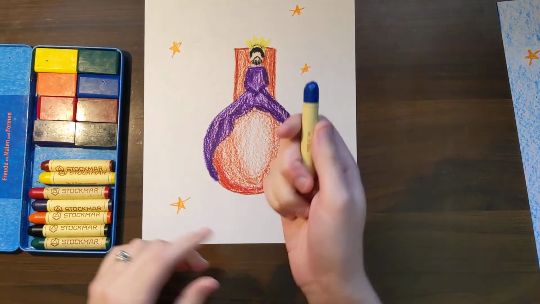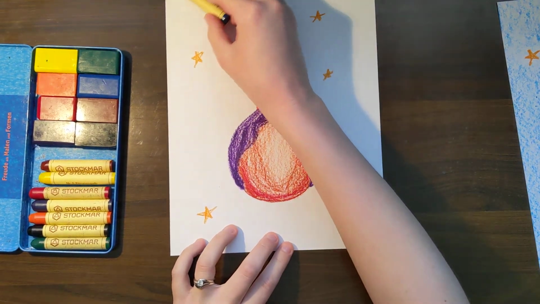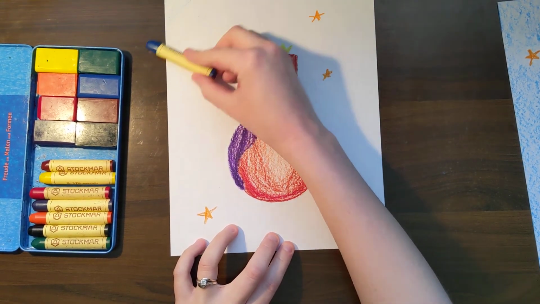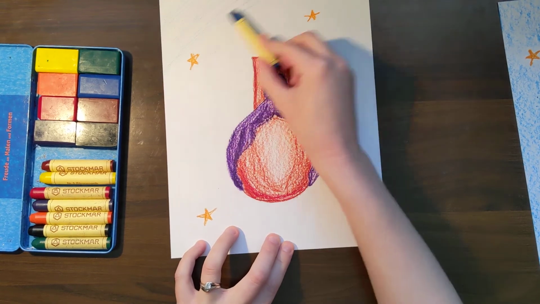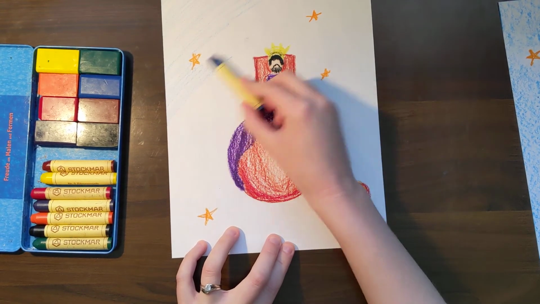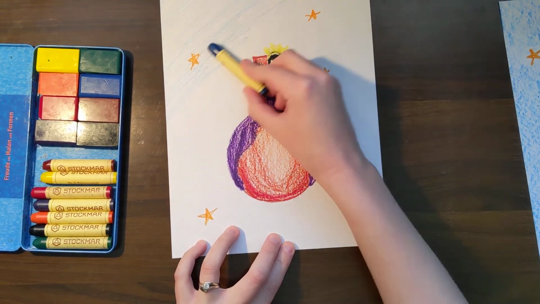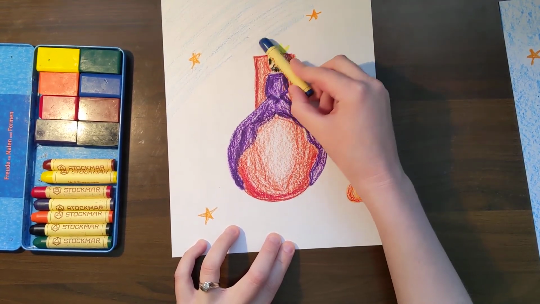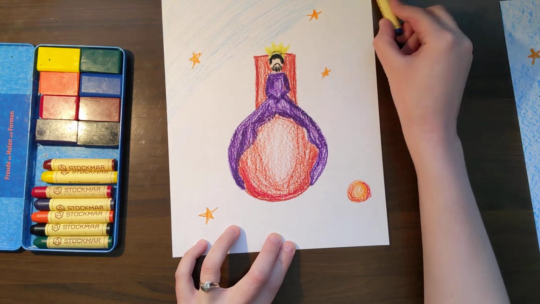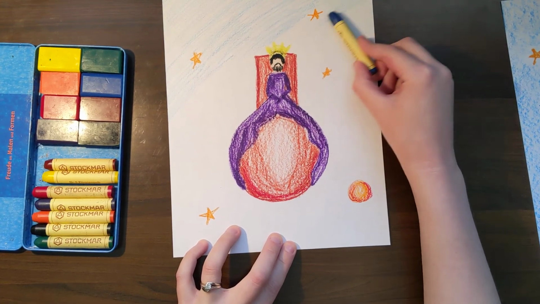Let's take our blue and we are just gonna use the side of your crayon. Color that in. See, I'm going around the stars. Careful for his crown. Don't let it become green. No green crowns here.